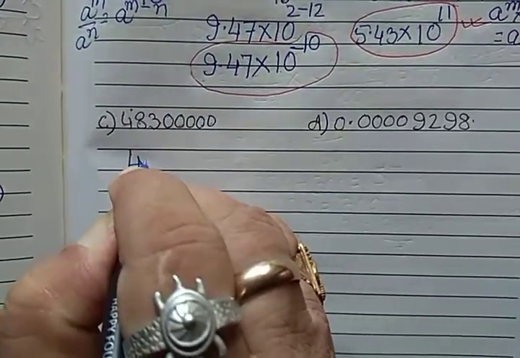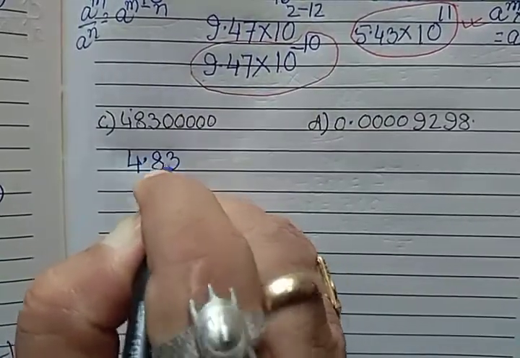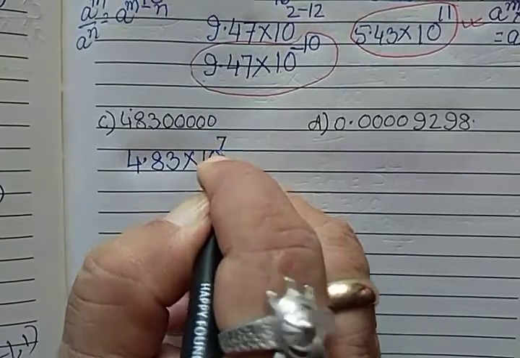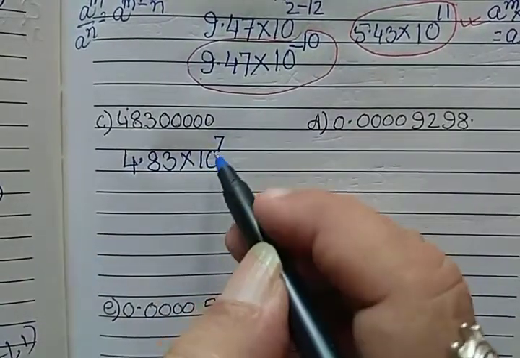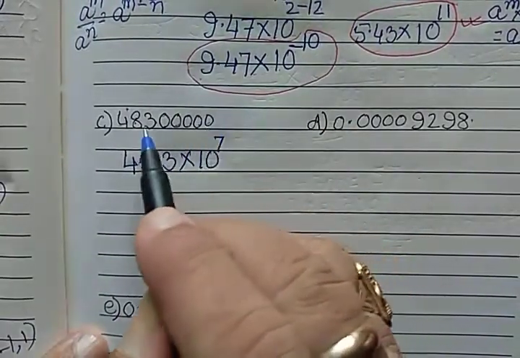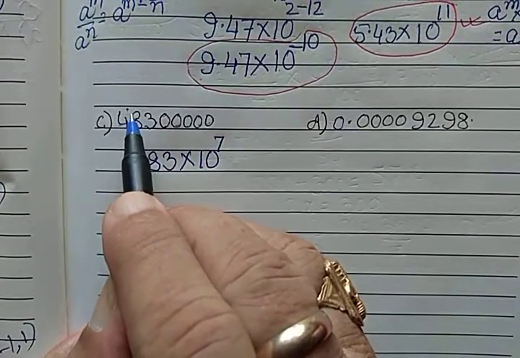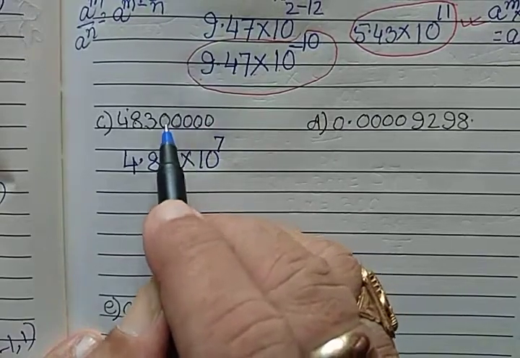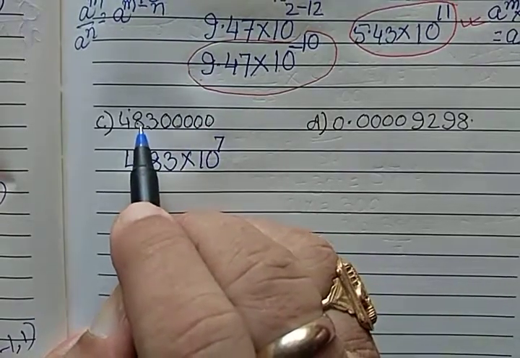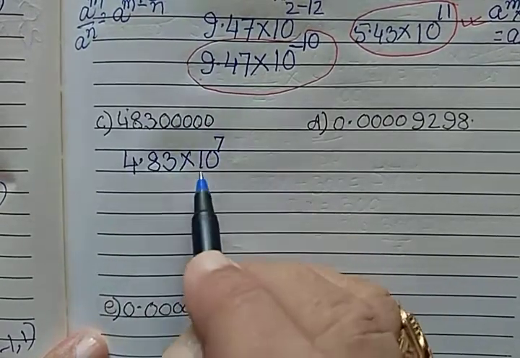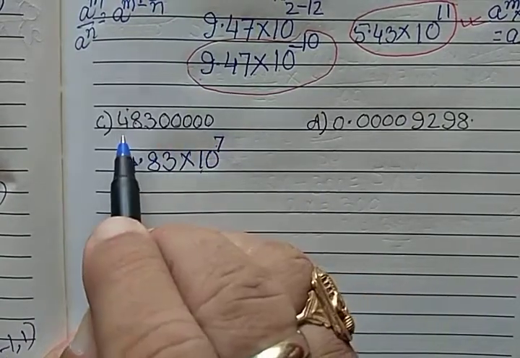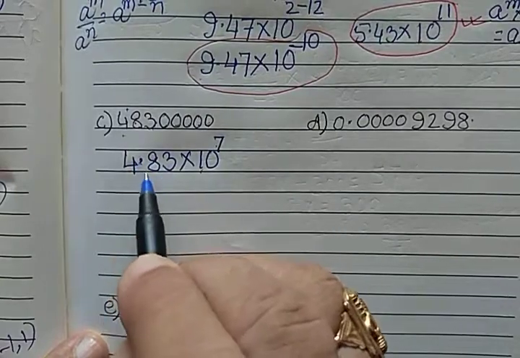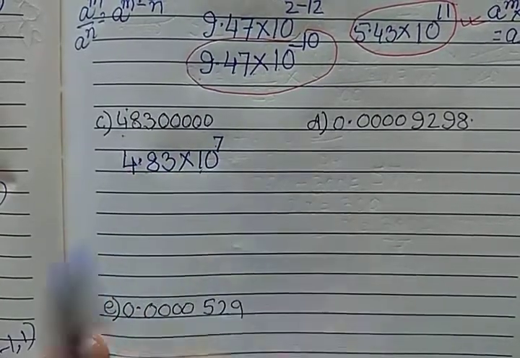So 4.83 into 10 to the power of 7. How did you get 10 to the power of 7 here? Just count up to the 4: 1, 2, 3, 4, 5, 6, 7. So 7 places means 10 to the power of 7. So this 483 followed by zeros becomes 4.83 into 10 to the power of 7.